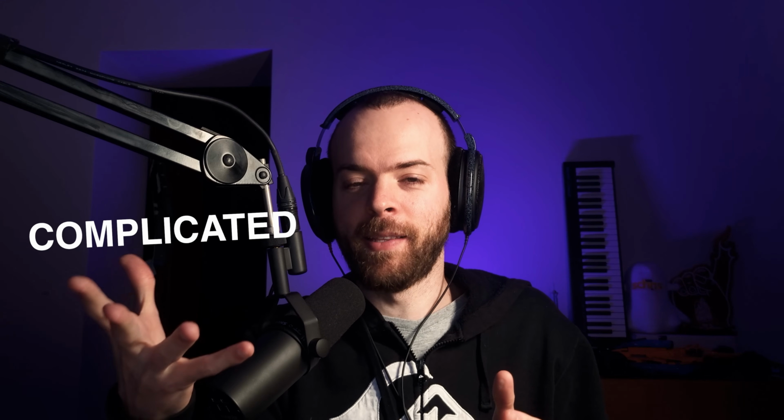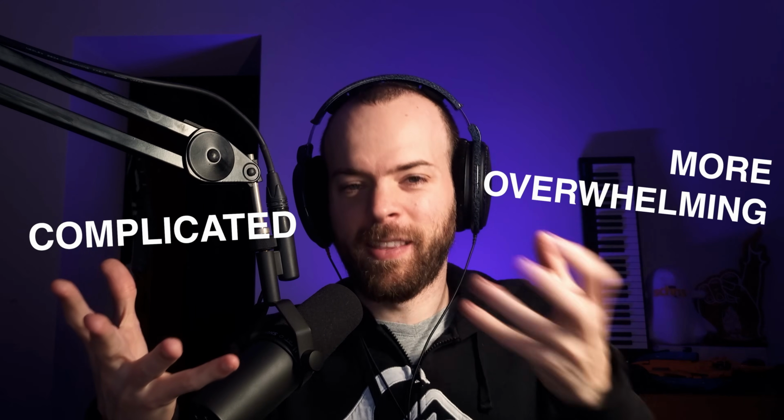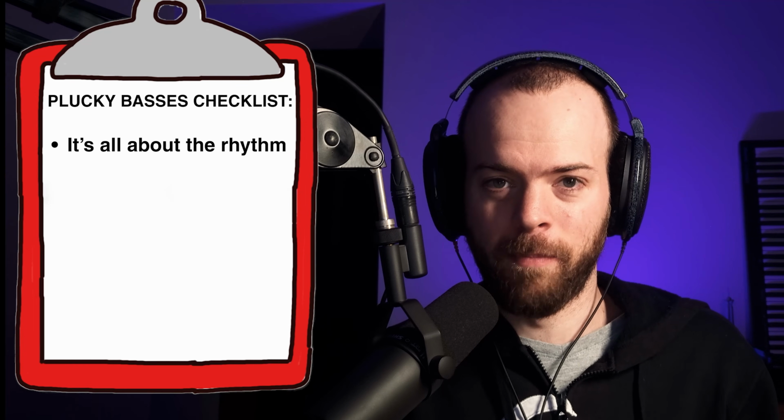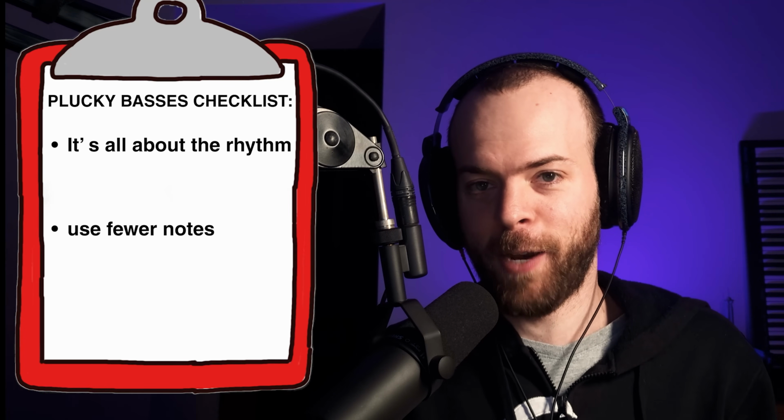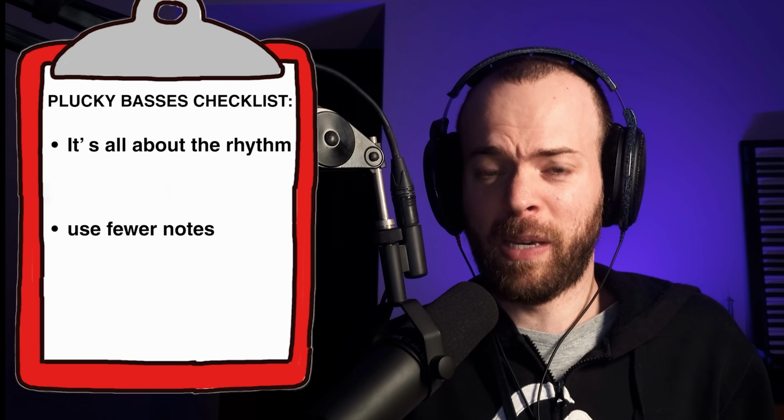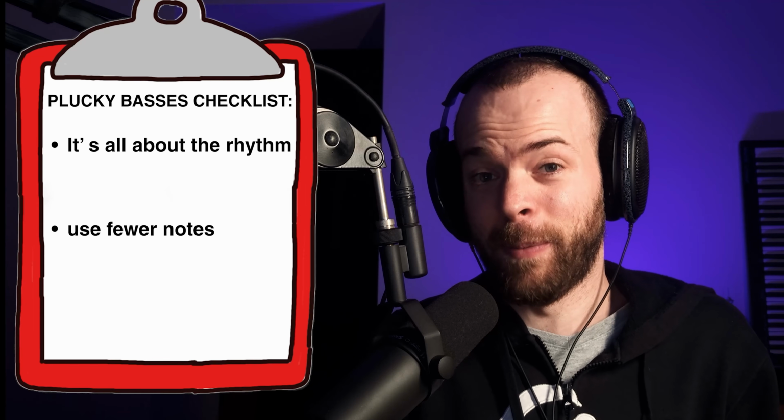Notice how the more complicated the sound design gets, the fewer notes we have in our plucky bass. It could be a coincidence, but essentially, the more complicated the sound design is, the more having the plucky bass all over the time can be a little bit overwhelming. So when using plucky basses, don't forget about this. First, it's all about the rhythm. Your plucky bass has to have rhythm regardless of the sound design. And two, if you have a really complicated sound design for your bass, try using fewer notes because using a lot of notes can be a little bit overwhelming.